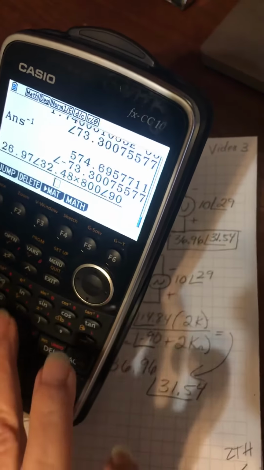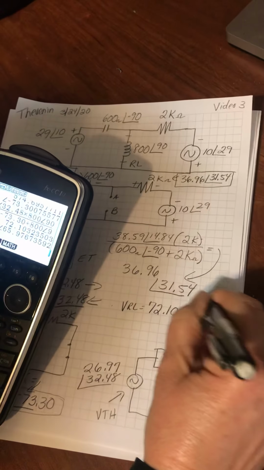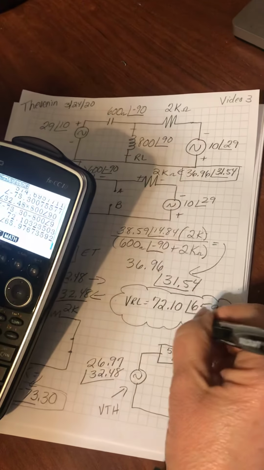So this is our voltage across the load within the Thevenin equivalent circuit. So VRL is 72.10 at an angle of 65.98. And that's the answer we're looking for.